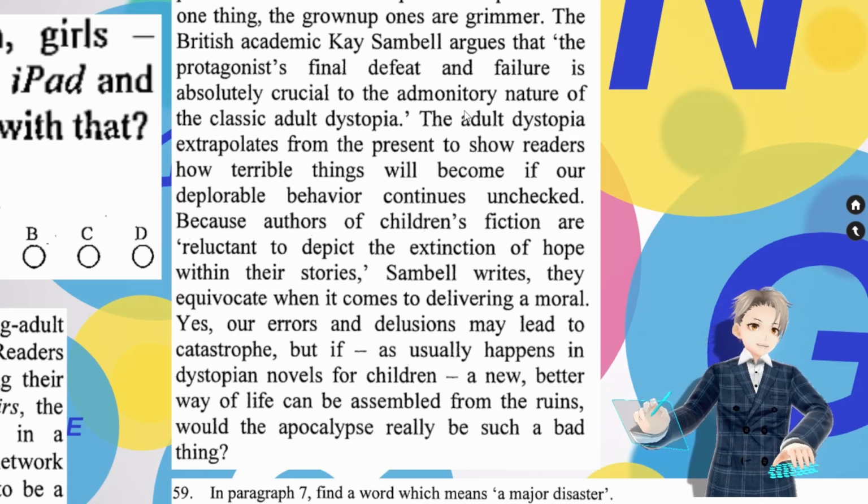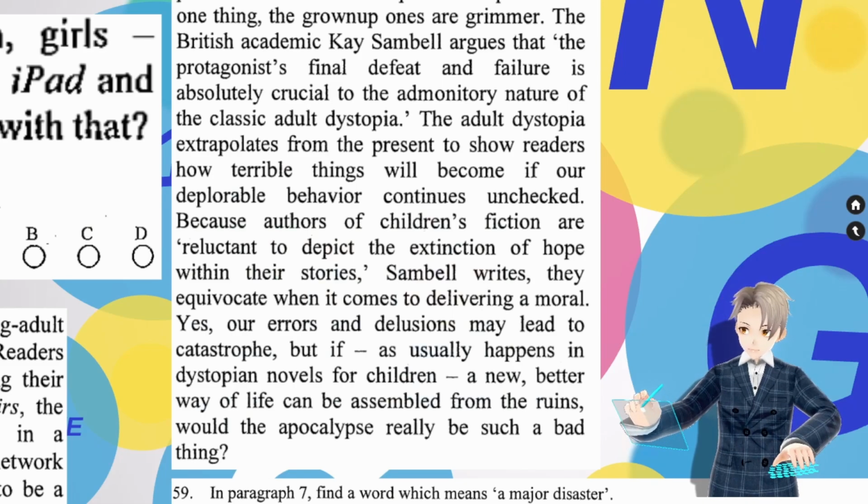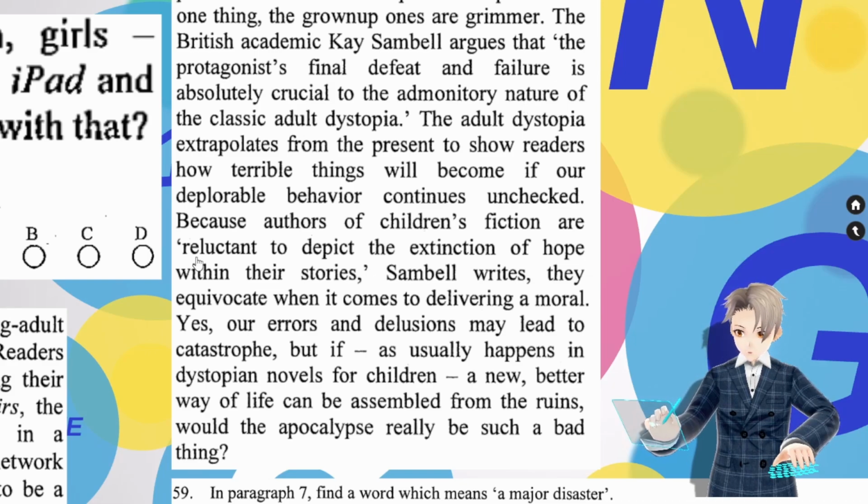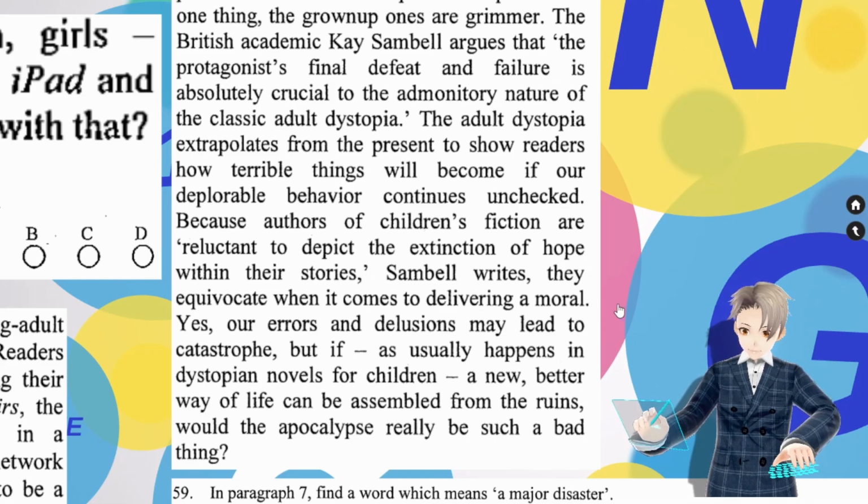So major disaster, we can break this down. Major, an adjective, and then disaster being a noun. And now let's look at some more difficult words. This is a bit of a long paragraph, so I'm not going to read the whole thing. So in this passage, there are definitely a lot more difficult words. For example, we have grimmer, admonitory, reluctant, extinction, equivocate. There's quite a bit, like delusions, apocalypse. So we use the same method as before.